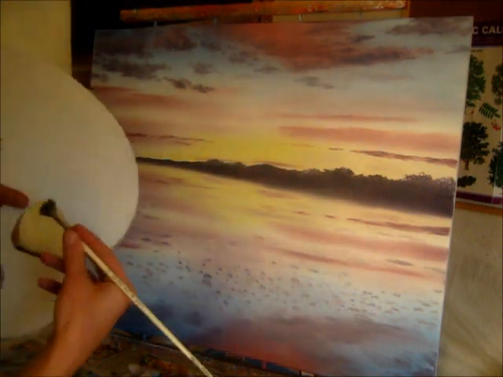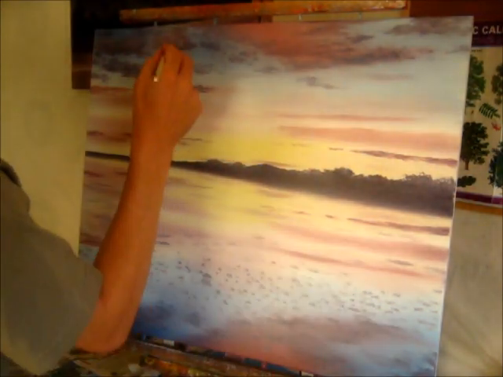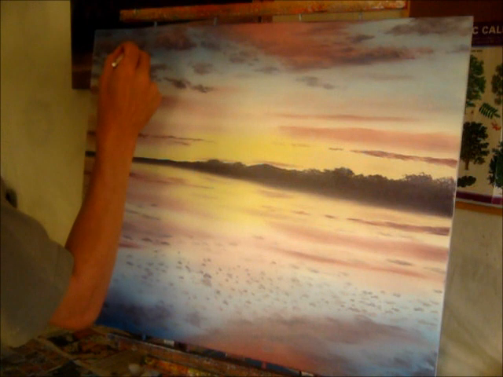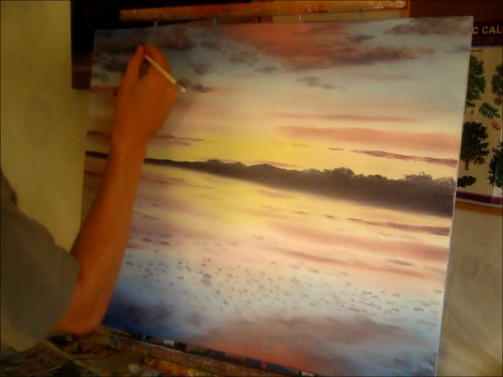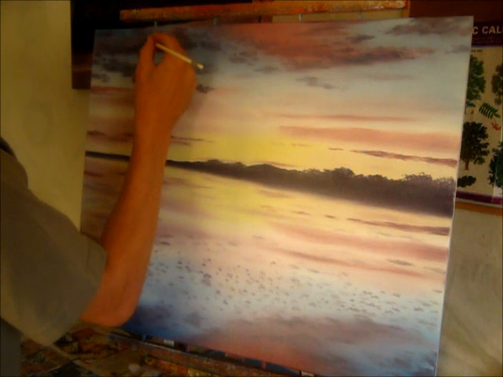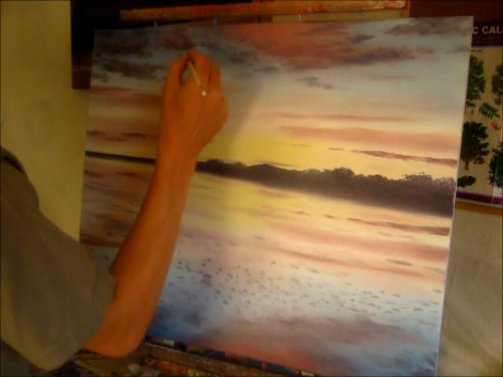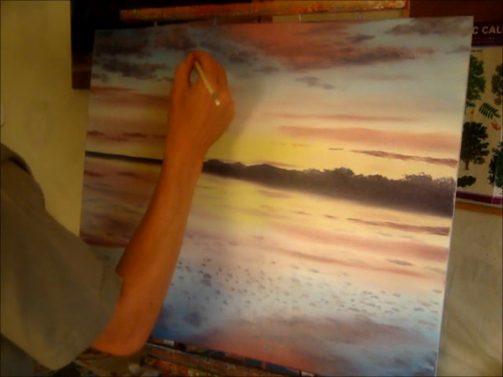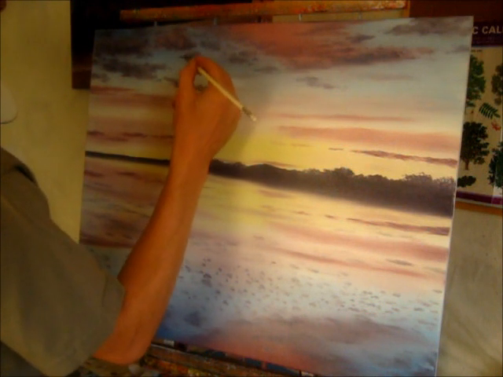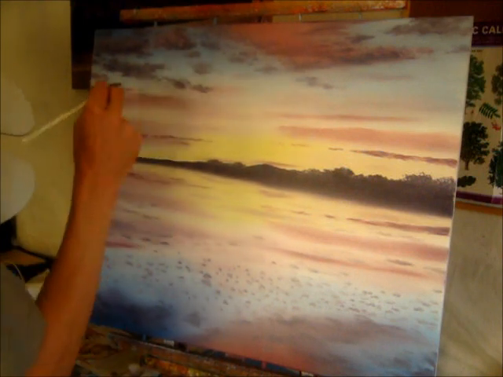There. Some lovely shape and form to these. And there's a gap, and then we've got that one. Maybe there's something small just there. All these little clouds are in here.